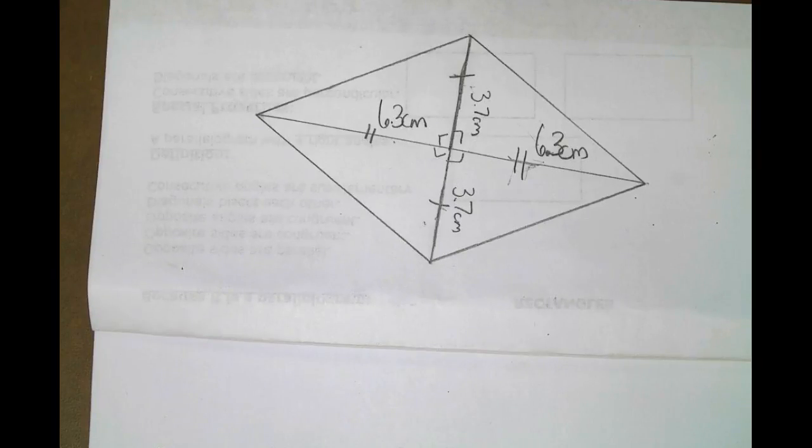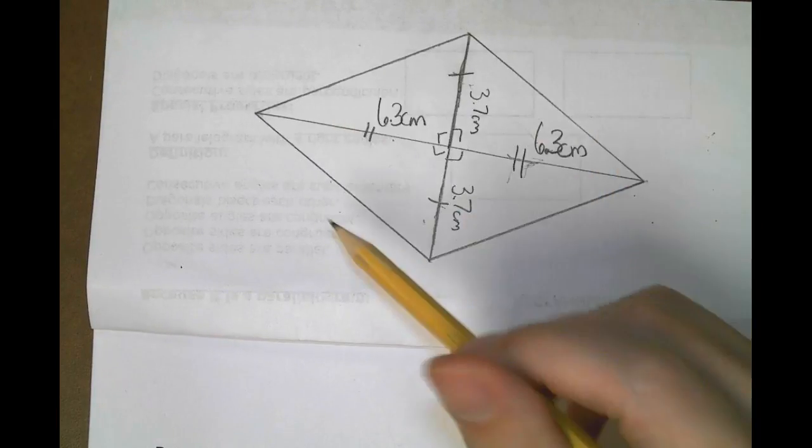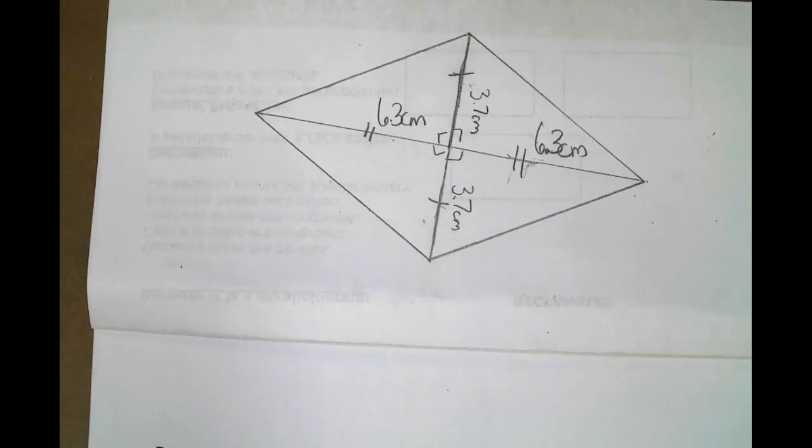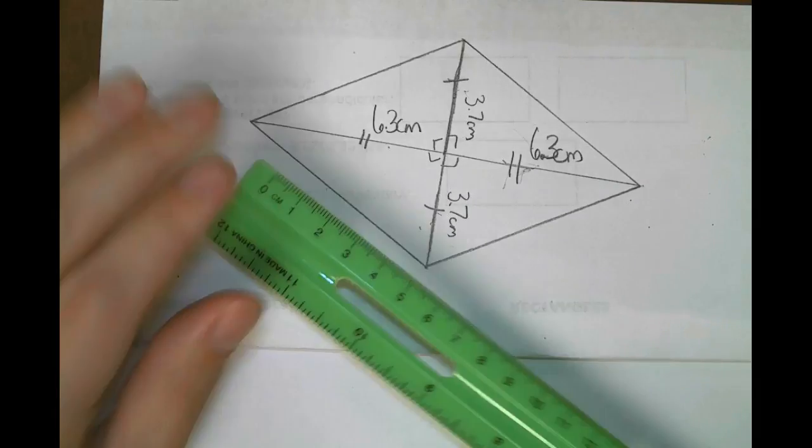Okay, if we drew a correct rhombus, all four of these sides should be the same length, correct? Measure your four sides, see if they're all the same length. Are they going to be the same length? No. I doubt mine will be. Let's see.